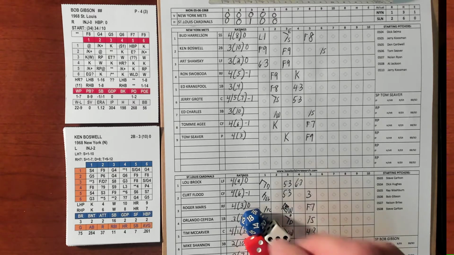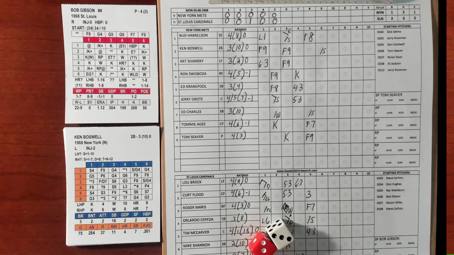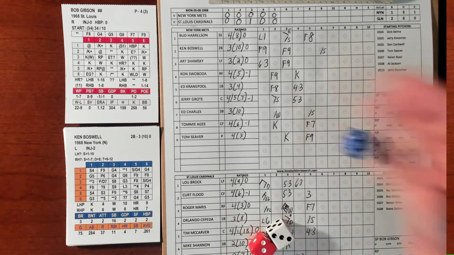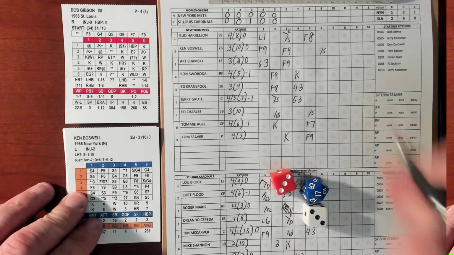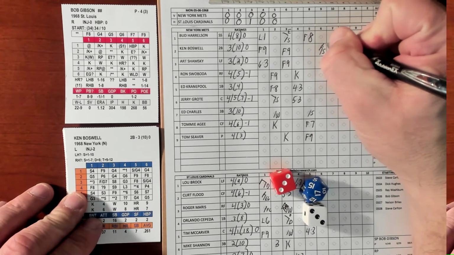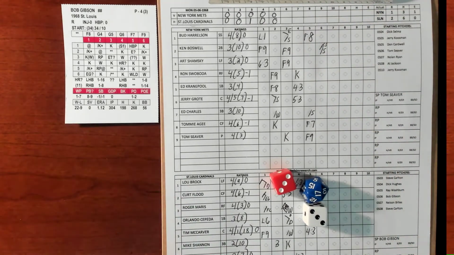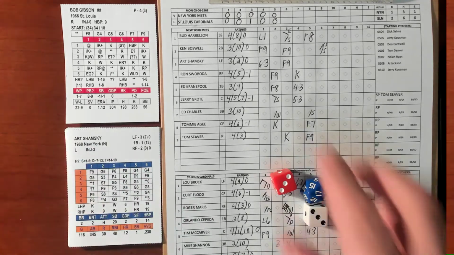Okay, let's check it out here. So we have a 15. 17. Doesn't make it. He gets caught. Caught stealing. Thought the odds were in his favor, and especially trying to manufacture some runs against Gibson.